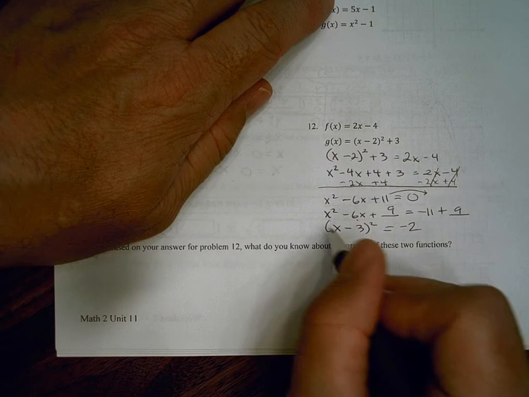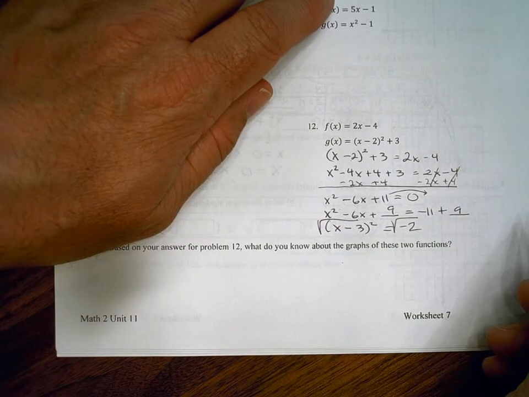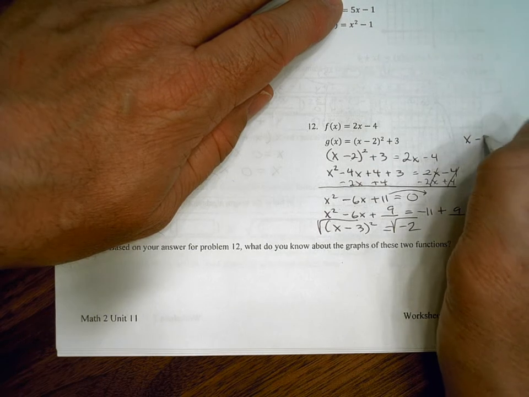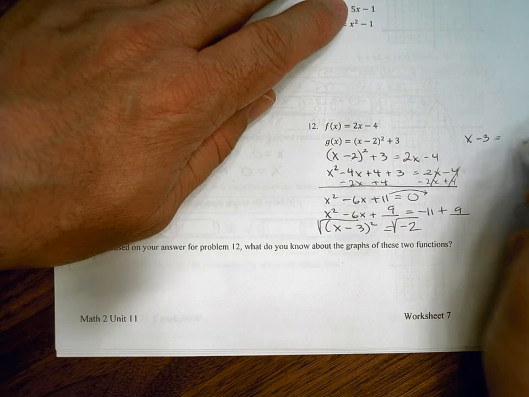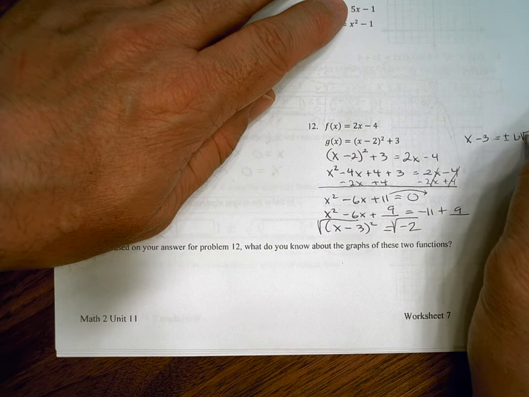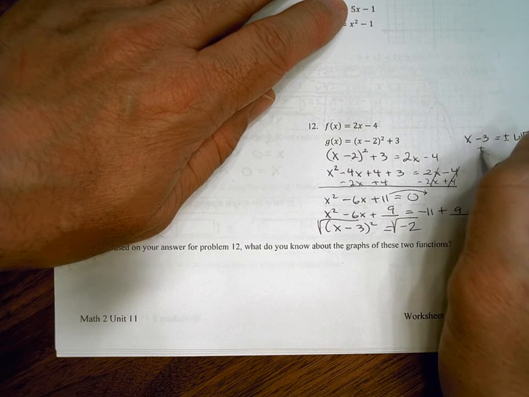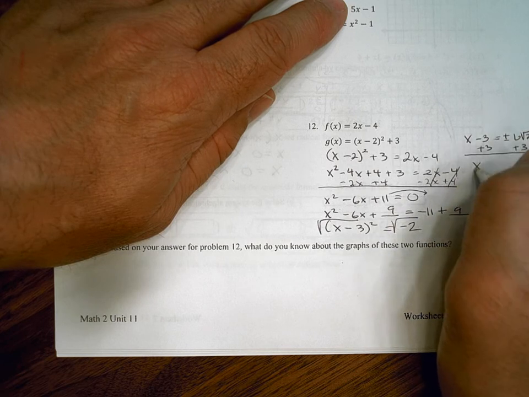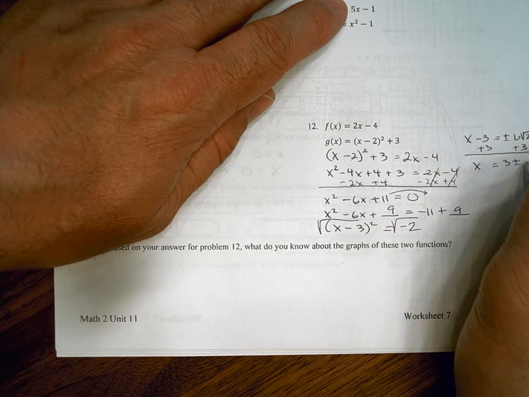We take the square root of both sides. I'm going to bring it up here. We get the square root of x minus 3 squared is x minus 3 equals plus or minus i root 2. Add 3 to both sides. We get x equals 3 plus or minus i root 2. Okay?